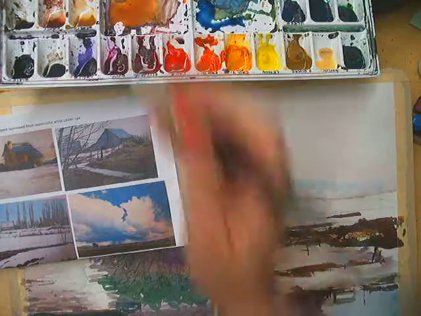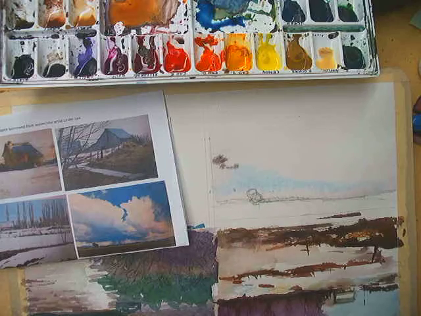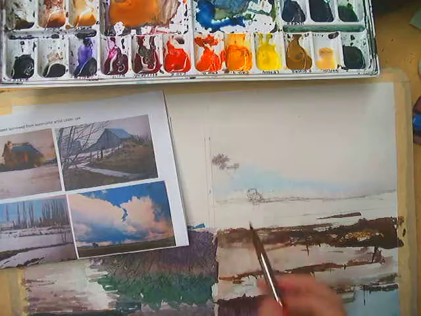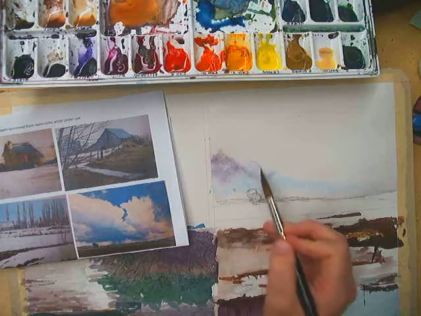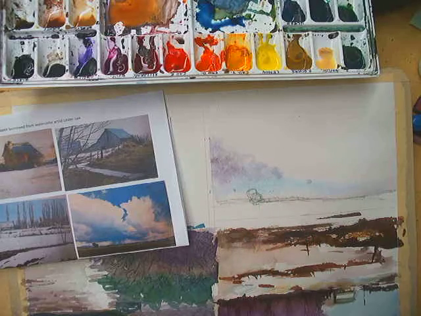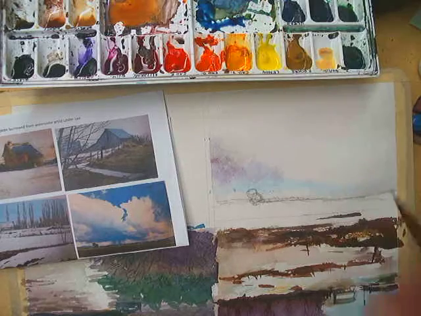But there's more than just white happening. There's grays, there's yellows, hints of purples. So many things happening. I want a little bit fresher purple here. So much color happens.